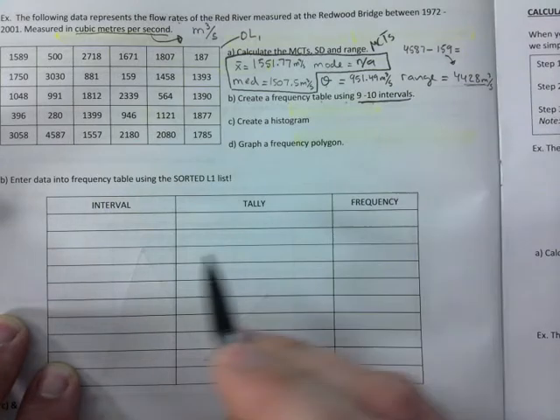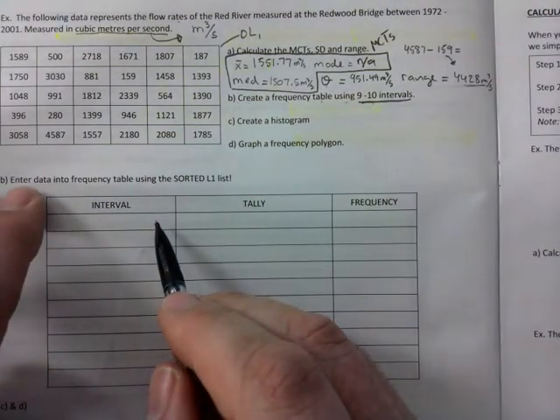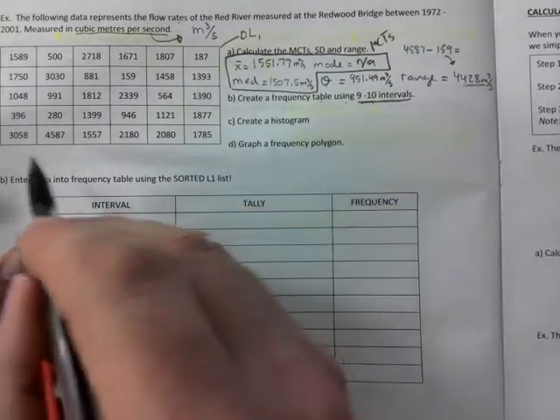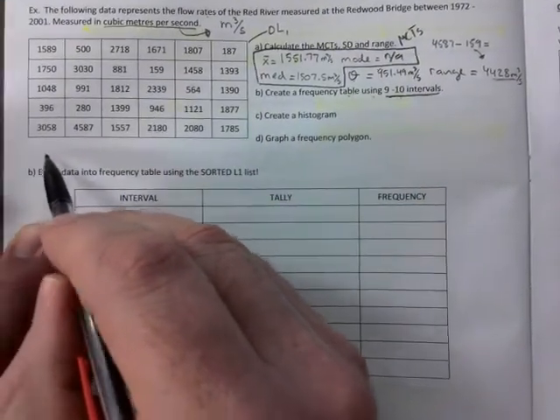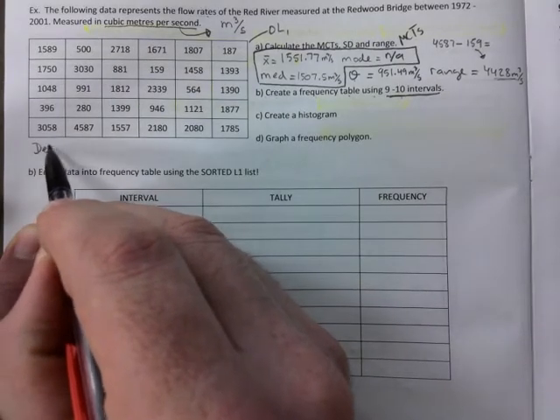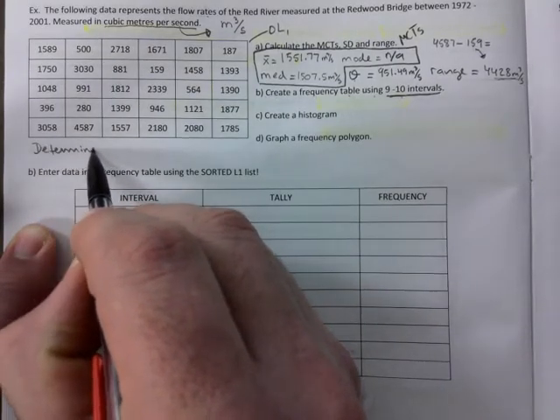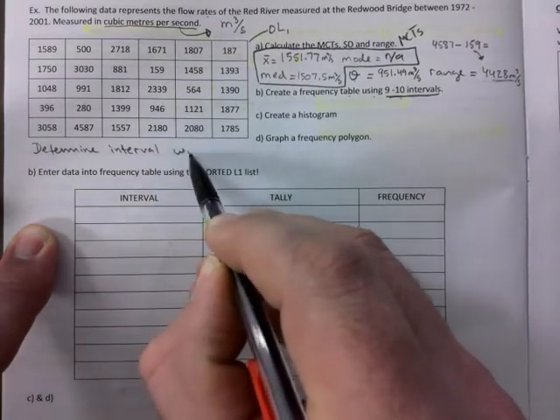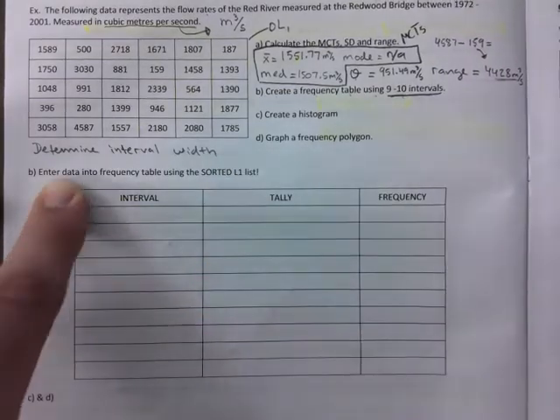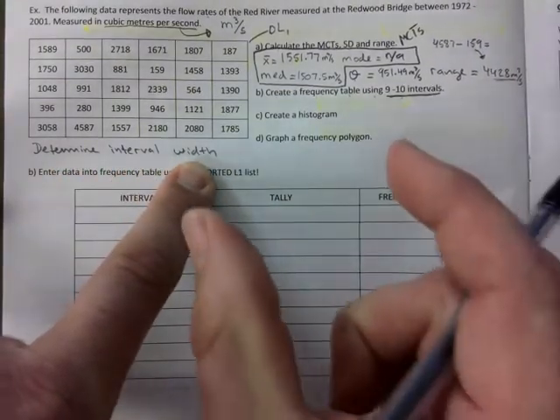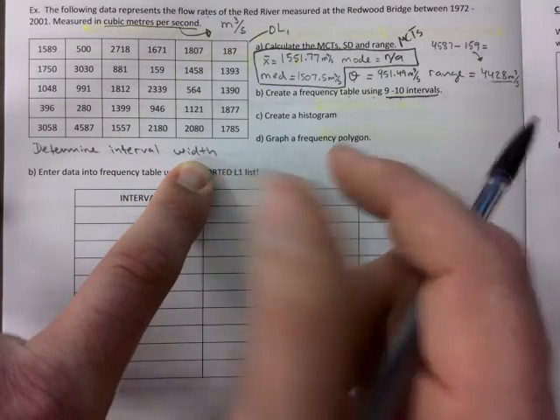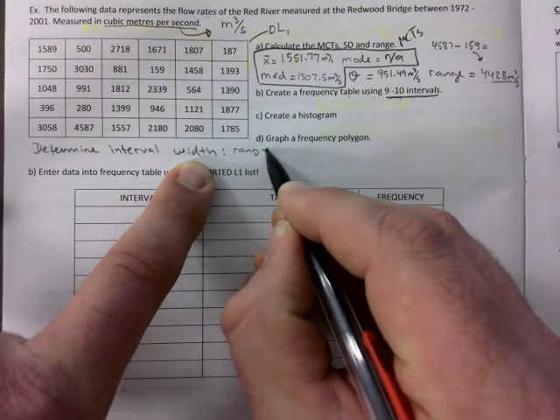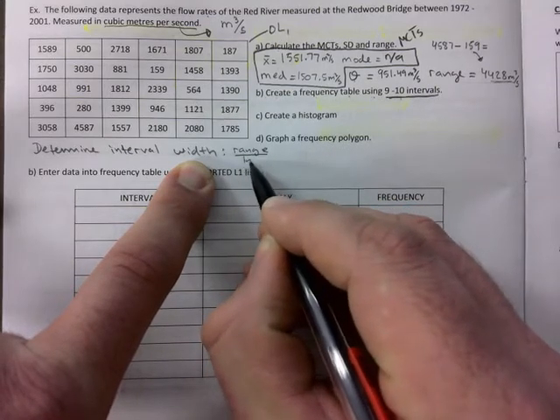So what I do before I come up with this, for B here, is to determine the interval width. Okay. So you basically are saying how wide are my bars going to be. And what I do is I go range divided by intervals.